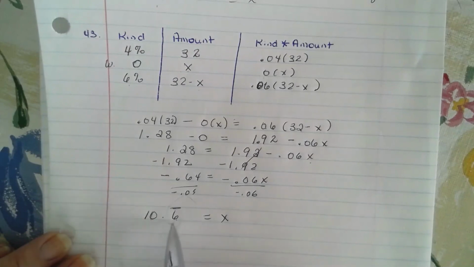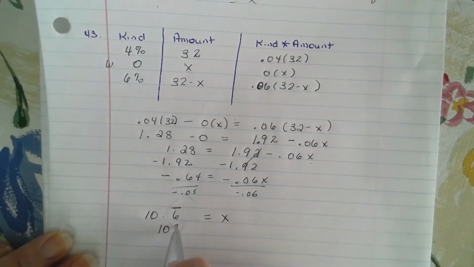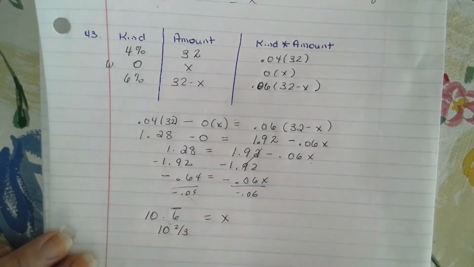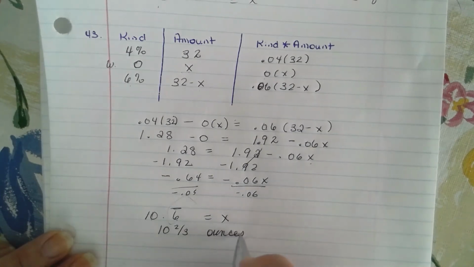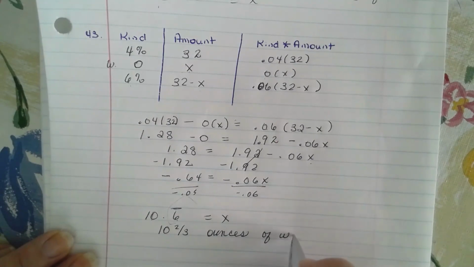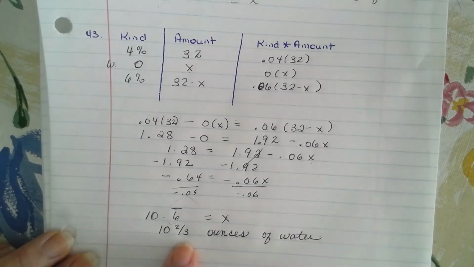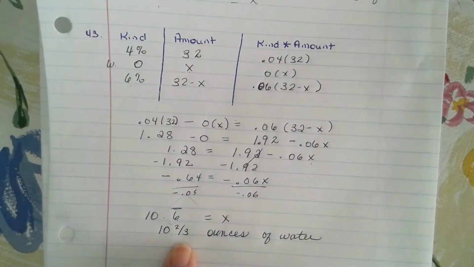Remember, we just talked about that 0.6 repeating is 2/3. You could also call it 10 2/3. And this was measured in ounces. That's how much water I need to evaporate.